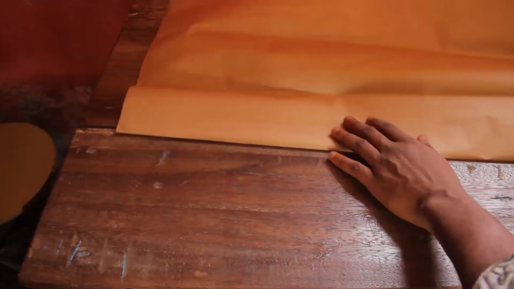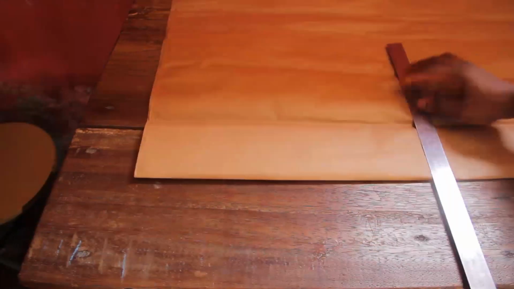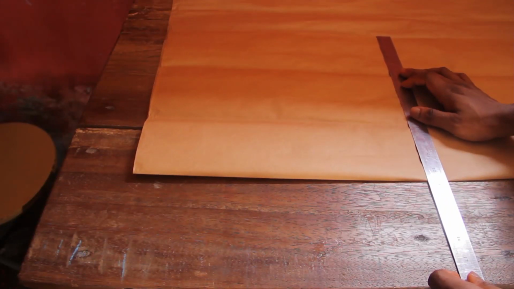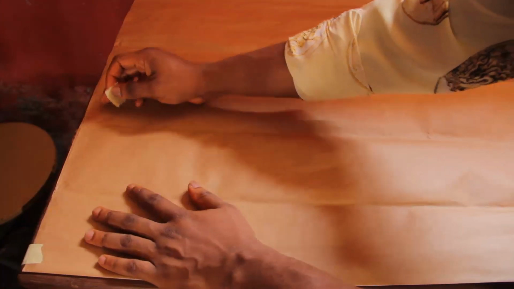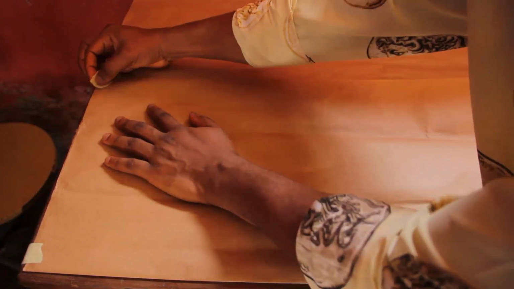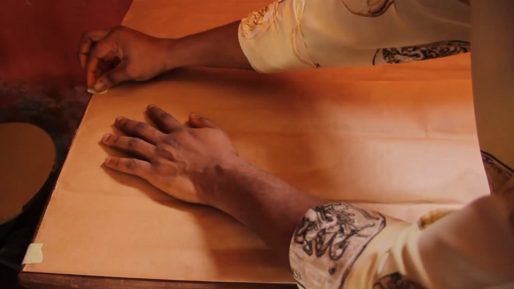Now, when we're done dividing, we got 12.5, but I'm going to fold using 13 because why not? 12.5, 13, they're really close, so I'm going to fold using 13. Now I secure my paper down using my paper tape.